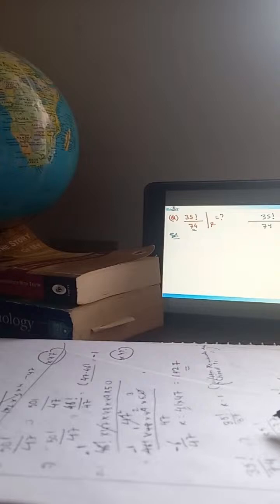So if you observe, it is 74 here, and here it is 35 factorial. 74 is not a prime number. For 35 factorial in the numerator, the next prime number after 35 is what? 37.